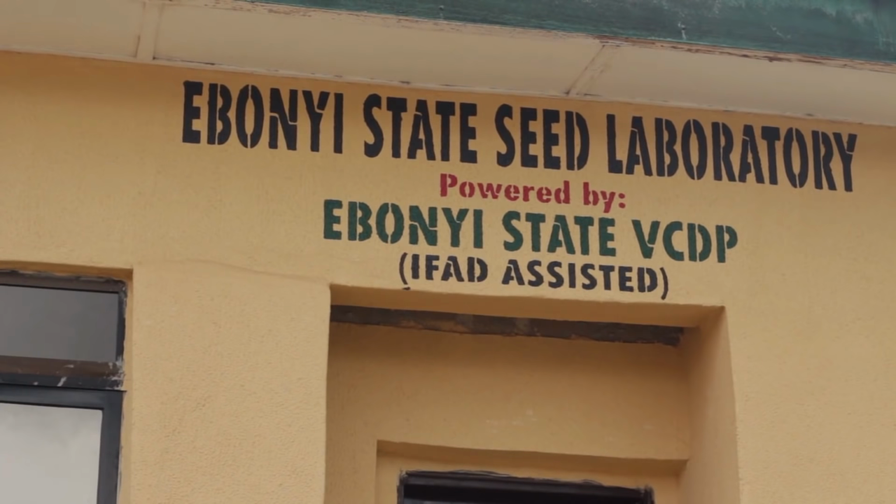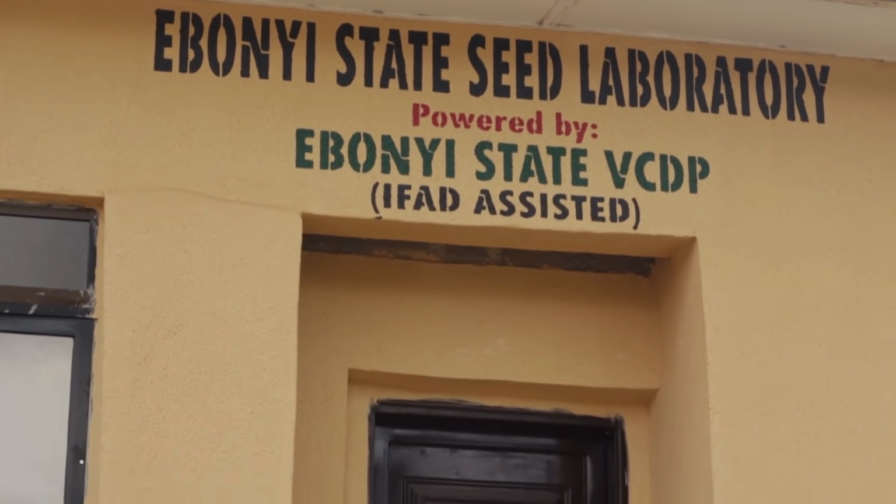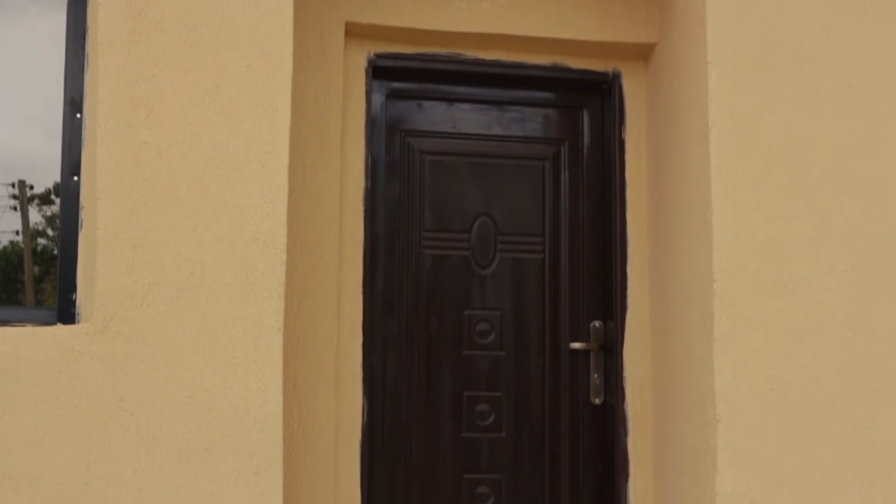Welcome to Ebonyi State Seed Laboratory, built by Ebonyi State Value Chain Development Project, IFAD assisted. In this laboratory, we do 3 major tests, including purity test, moisture test, and germination test. All these are aimed at ensuring that quality seeds that are viable are distributed to the farmers of Ebonyi State and to other states which may wish to make use of this seed laboratory.